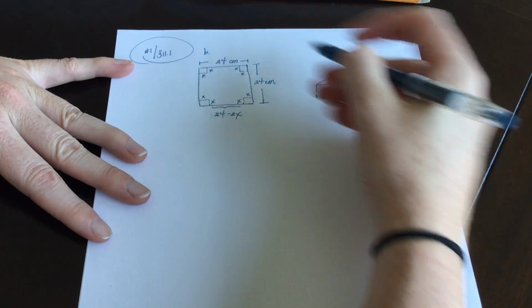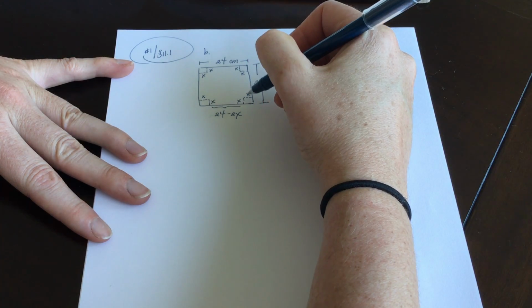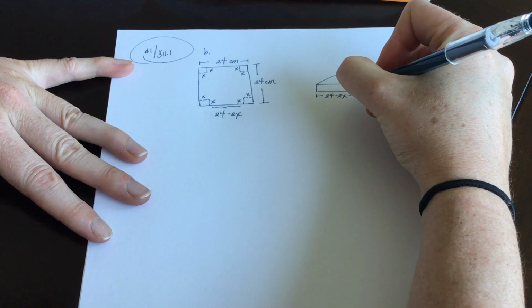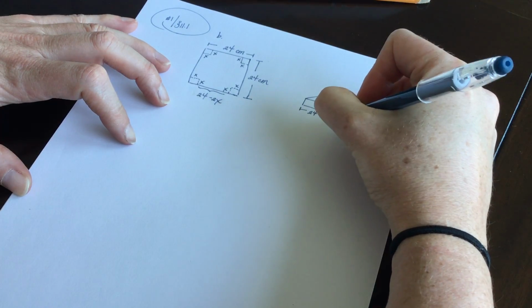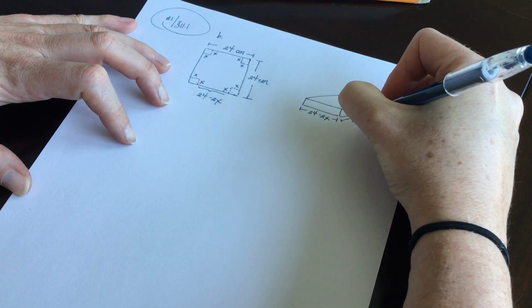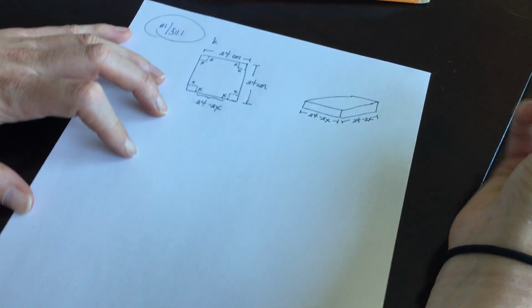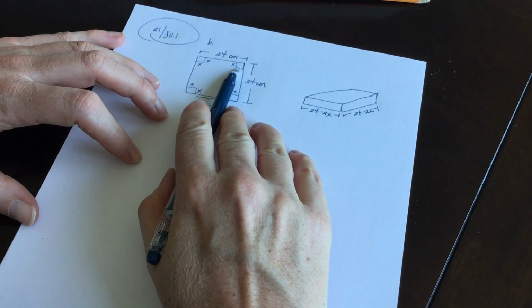And then this tab that got folded up would also be of length 24, take away 2X. And then the height of the box would be X.